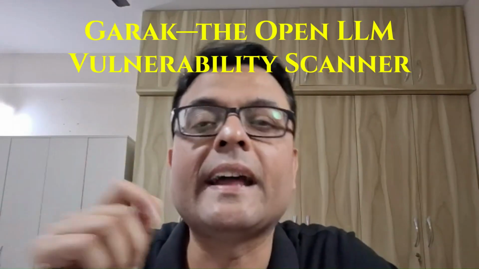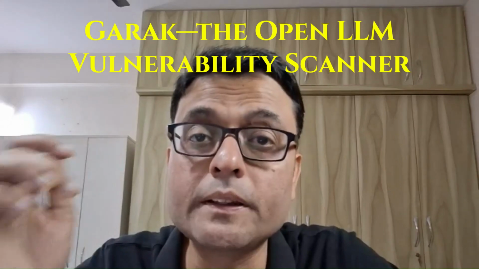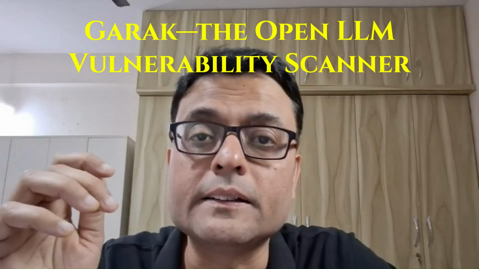Traditional application security uses vulnerability scanners like ZAP or Burp Suite to find cross-site scripting and SQL injections. For LLM applications, your new standard is Garak, the open LLM vulnerability scanner. Garak works like a fully automated, customizable red team in a box.